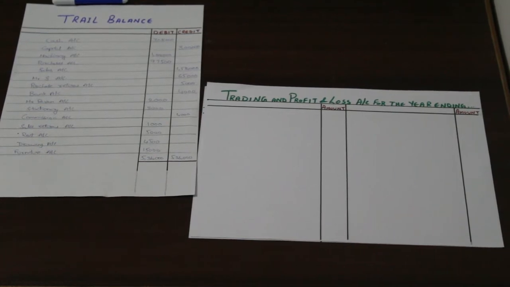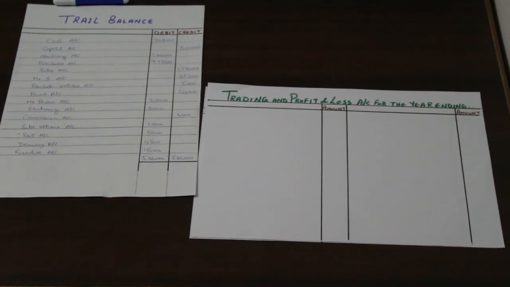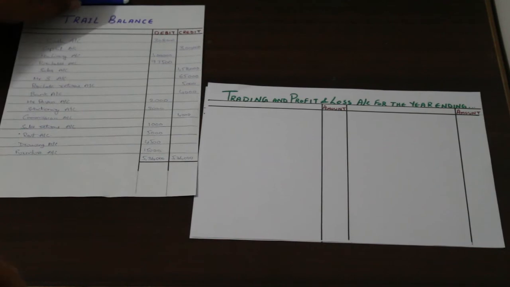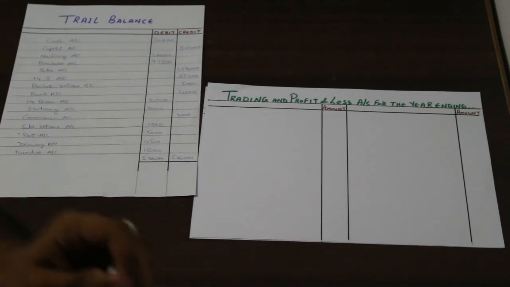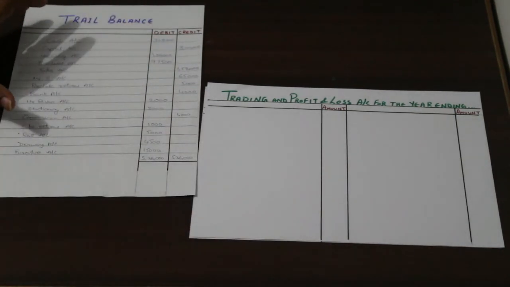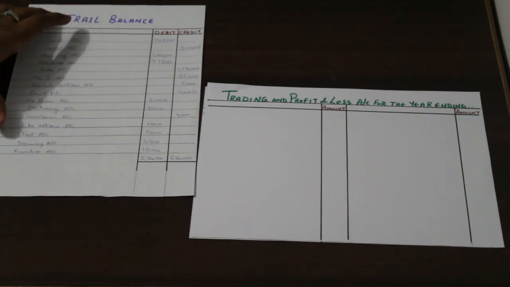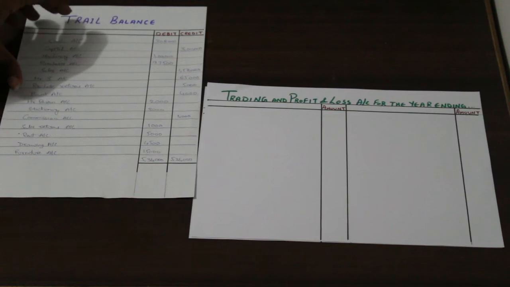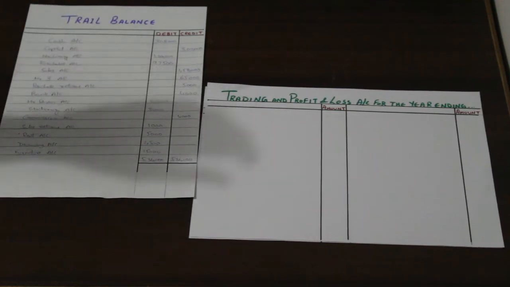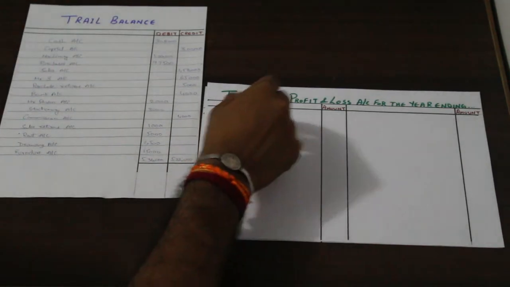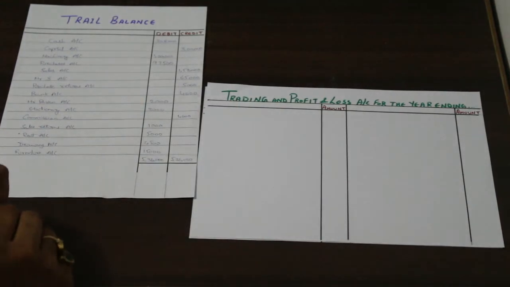Today we will be discussing how to prepare the trading and profit and loss account and balance sheet. In our last video, from our ledger books we prepared our trial balance, and in this video we will be seeing how we will prepare the trading and profit and loss account from this trial balance.